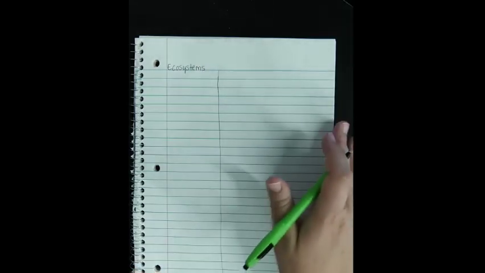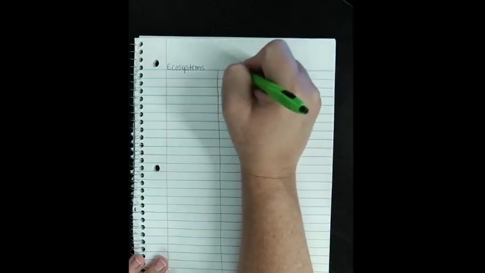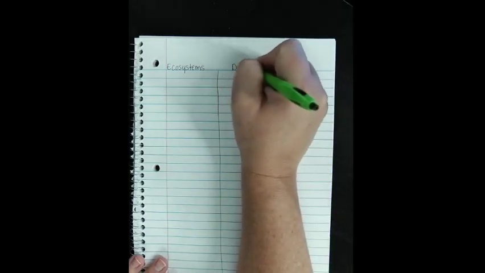And then I'm going to go over and write the word details, D-E-T-A-I-L-S. I'm going to give you just a tiny bit of time to get that written down, and then we'll be going on with our first ecosystem that we're going to be studying.